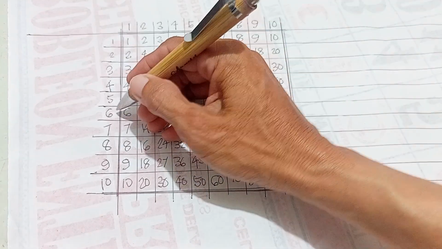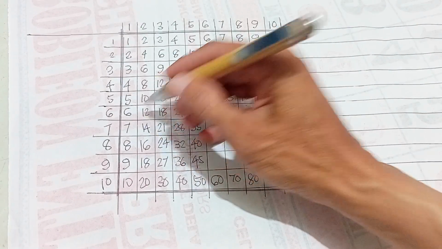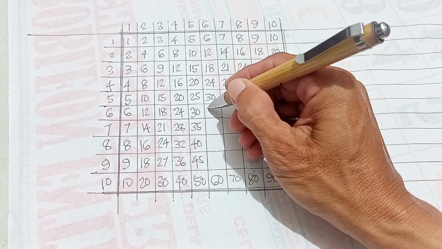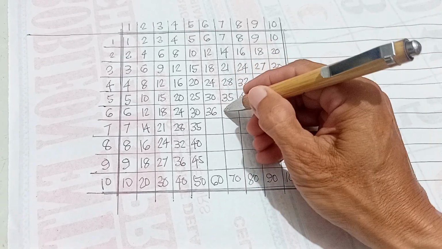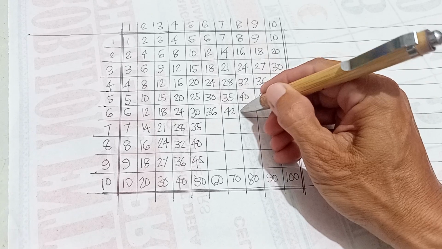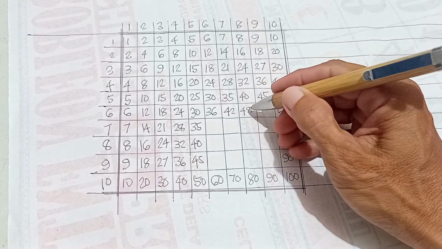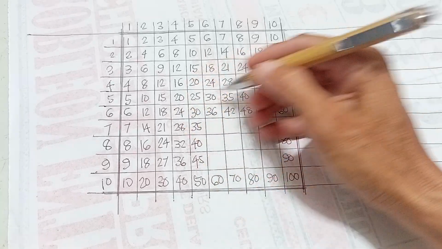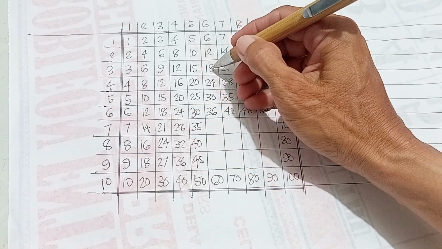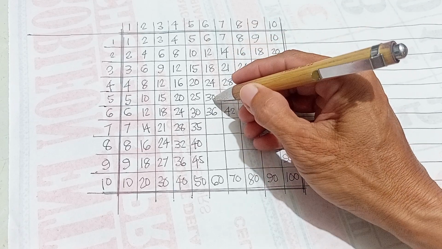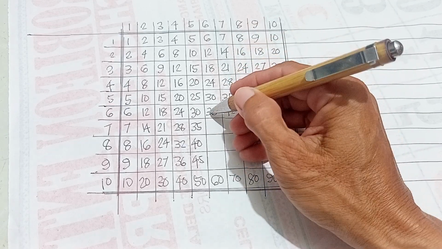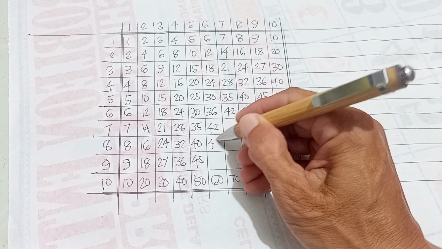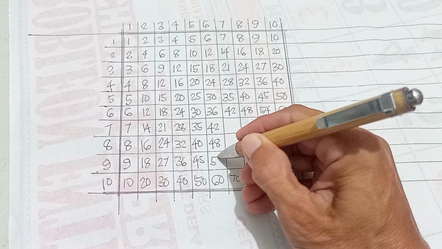Now we are in counting by 6. 6, 12, plus 6, 18, plus 6, 24, plus 6, 30, plus 6, 36, plus 6, 42, plus 6, 48, then plus 6, 54. Here you can do that also: 6, 12, 18, 24, 30, 36, plus 6, 42, plus 6, 48, then plus 6, 54.